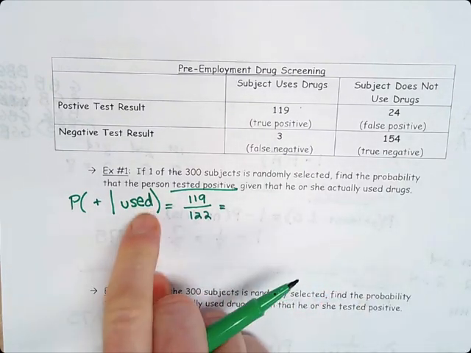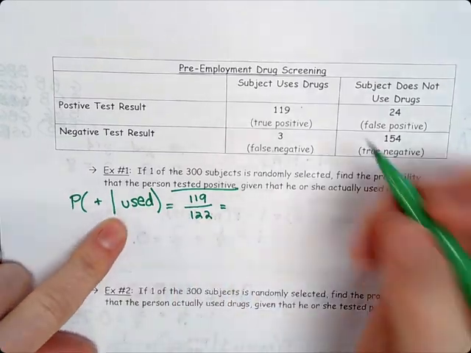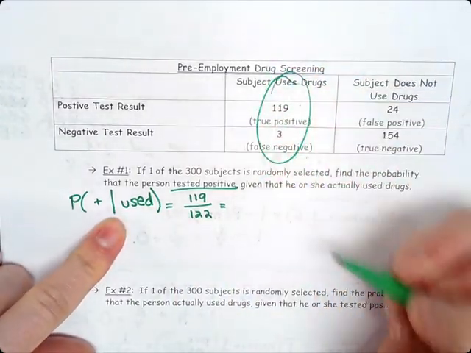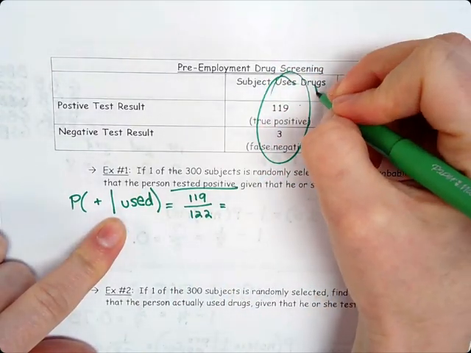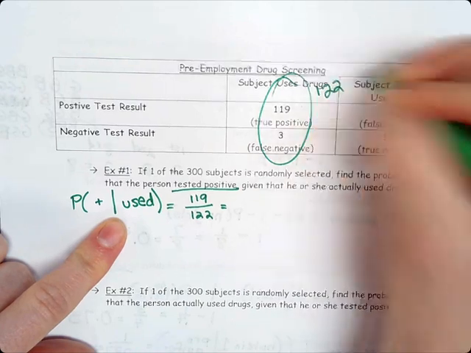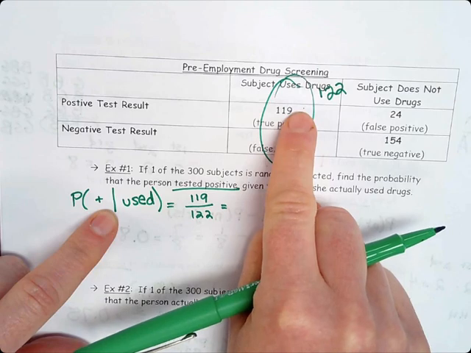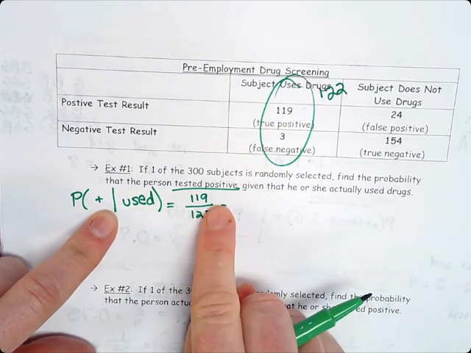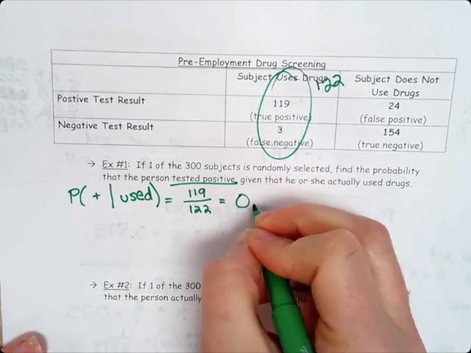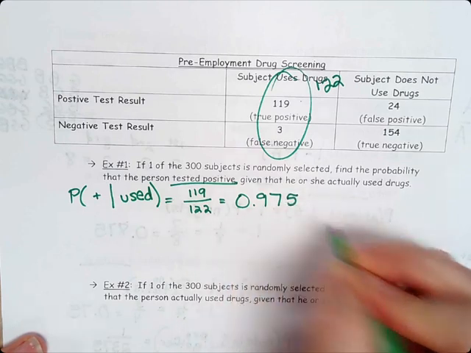So we already know that they used. So we know that all of these used, right? So that's the 122. So we're only looking at that. And then what's the probability that they're positive? It's 119 out of the 122. When we divide, we get 0.975.